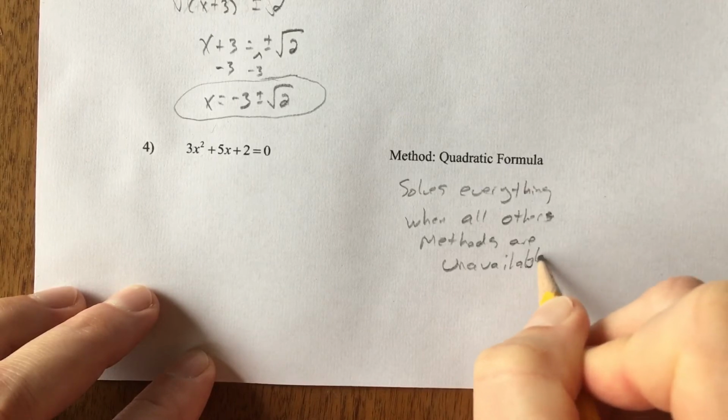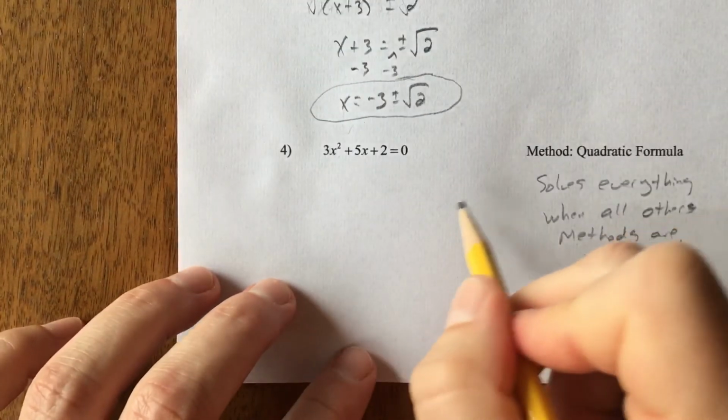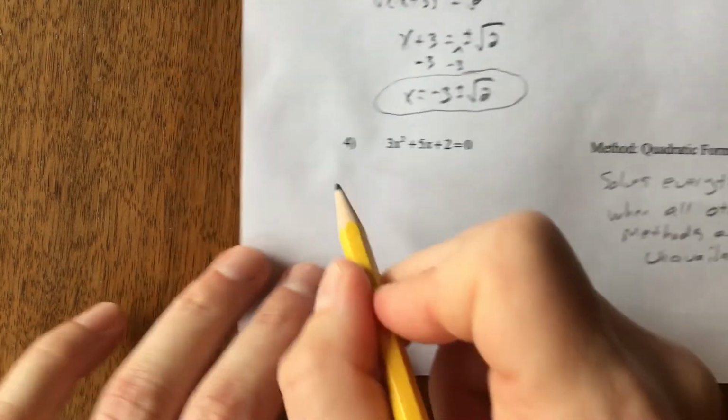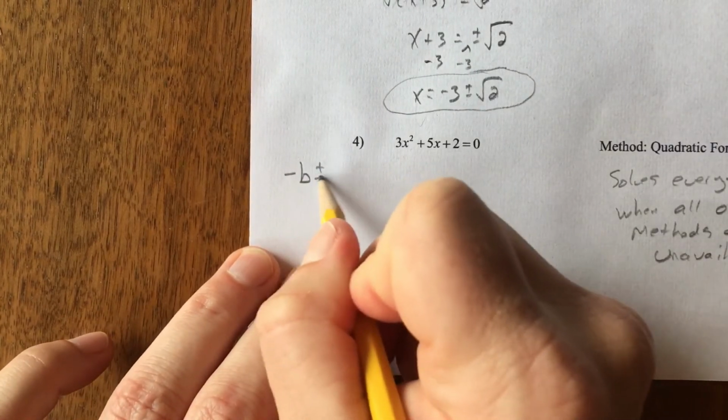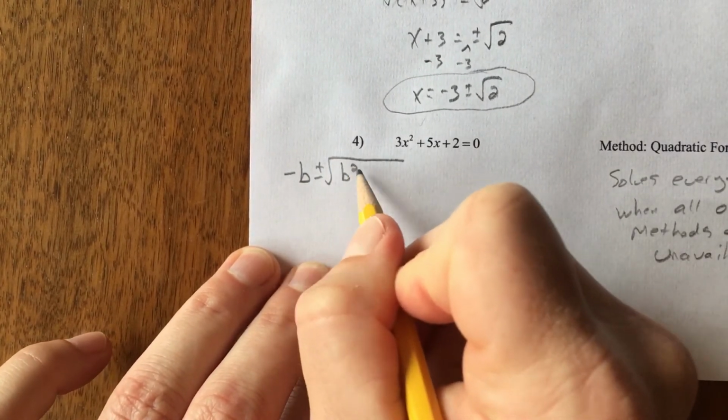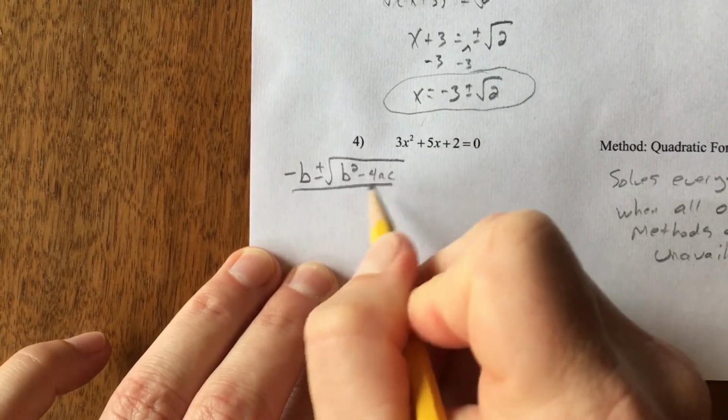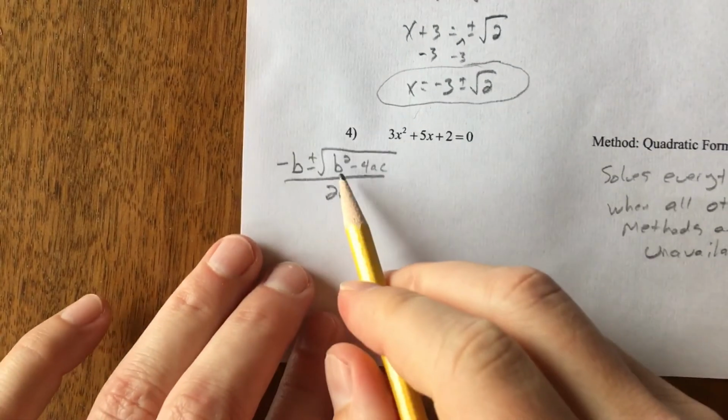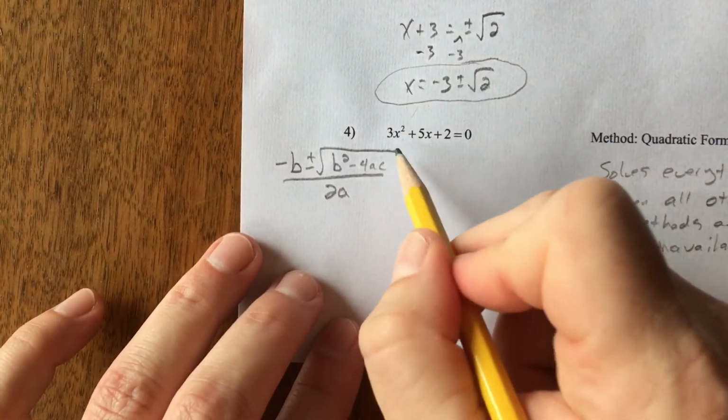And again, it's not so difficult. You can have the quadratic formula there for you. It's the opposite of b plus or minus the square root of b squared minus 4ac, all over 2a. You don't have to memorize that or anything. What you just have to do is know how to use it.